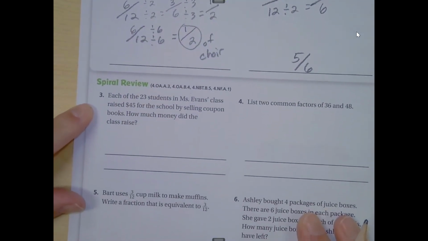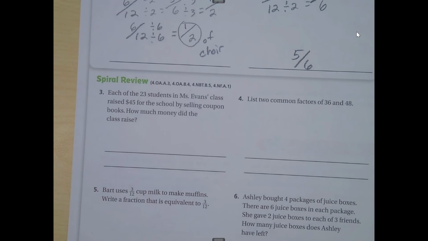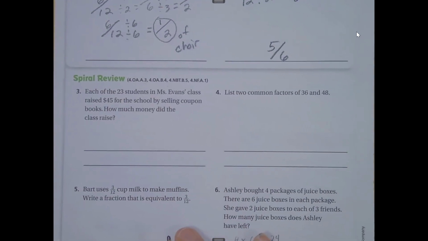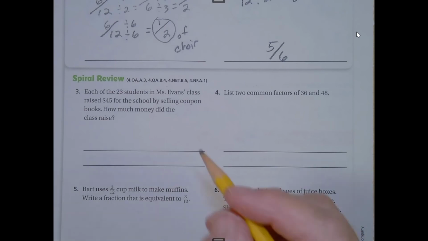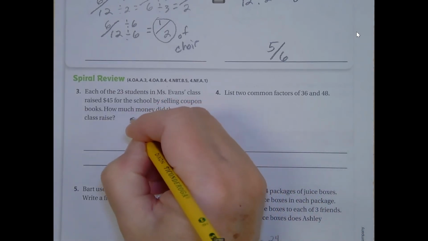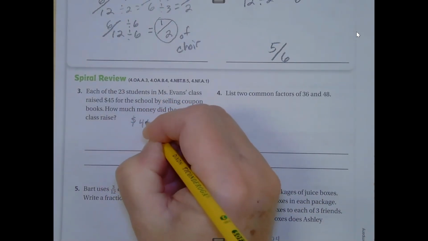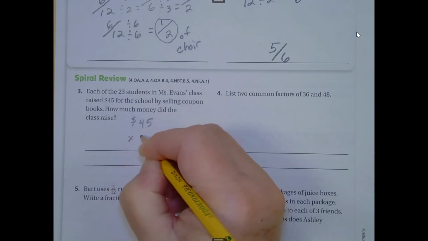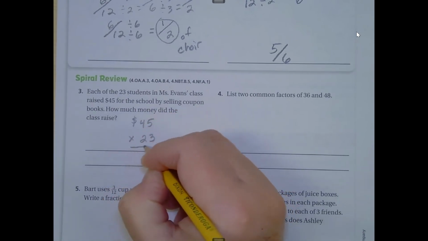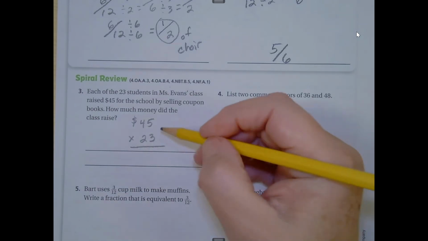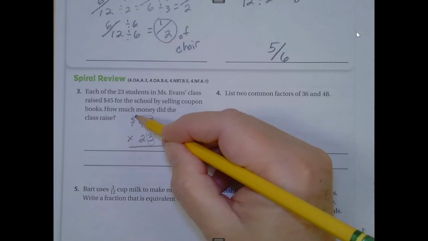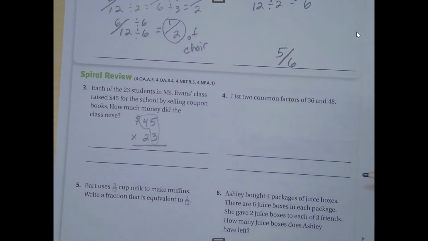Number 3. Each of the 23 students in Miss Evans' class raised $45 for the school by selling coupon books. How much money did they raise? This is a multiplication problem which involves money. We got 45 times the 23 students. Ooh, it's been a while since we've done some double-digit multiplication. If you need to draw the turtle head, go ahead and do that.